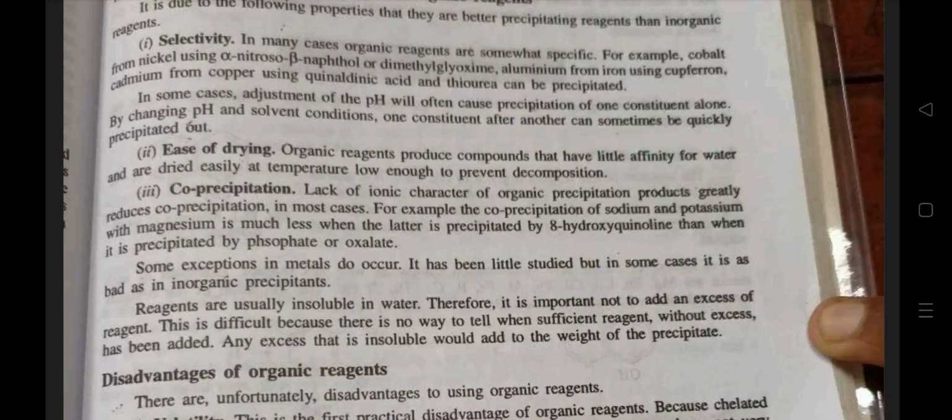Lack of ionic character of organic precipitation products greatly reduces co-precipitation in most cases. For example, the co-precipitation of sodium and potassium with magnesium is much less when the latter is precipitated by 8-hydroxyquinoline than when it is precipitated by phosphate or oxalate. Some exceptions in metals do occur. It has been little studied, but in some cases it is as bad as in inorganic precipitants.